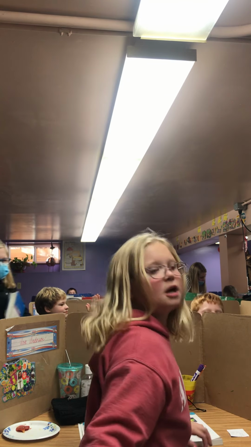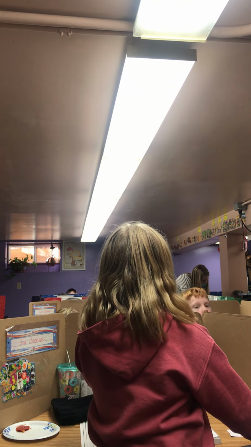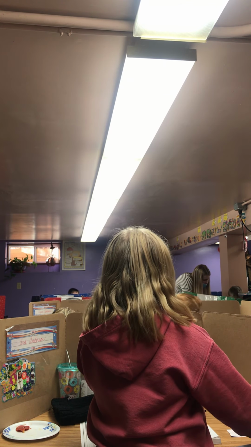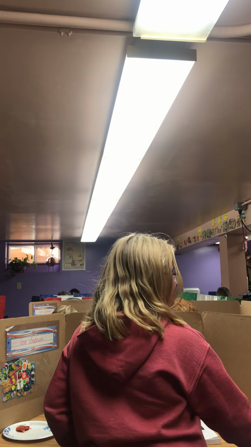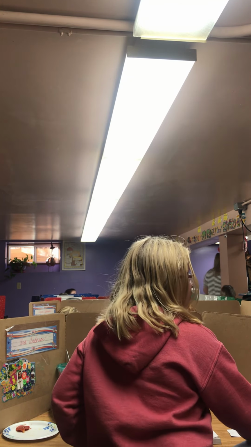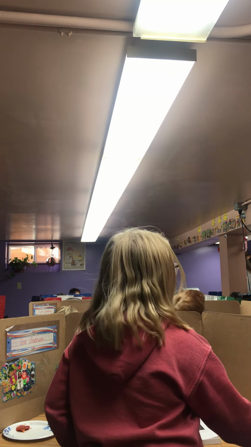Has it ever been candy? It's been popcorn, and it's been pizza. I only missed two months. We got candy the first time. No, the first month there was a puzzle.